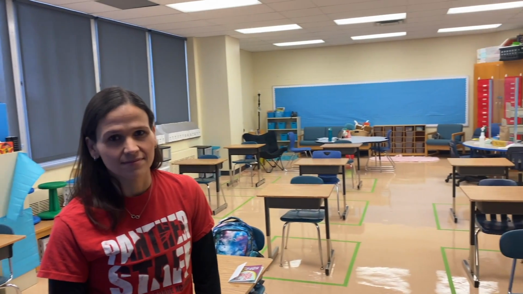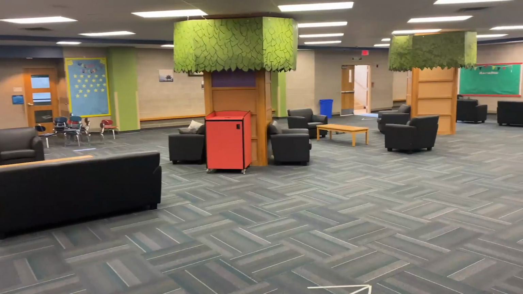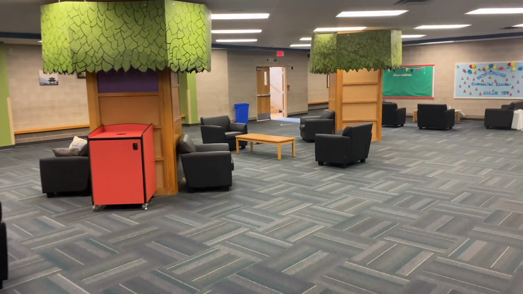Bienvenidos al cuarto grado. Immersion is the best way for a student to become fluent in a foreign language. At FLA, we have a strong sense of community.